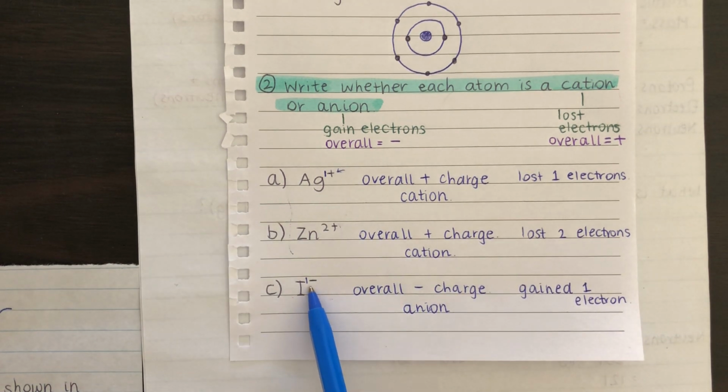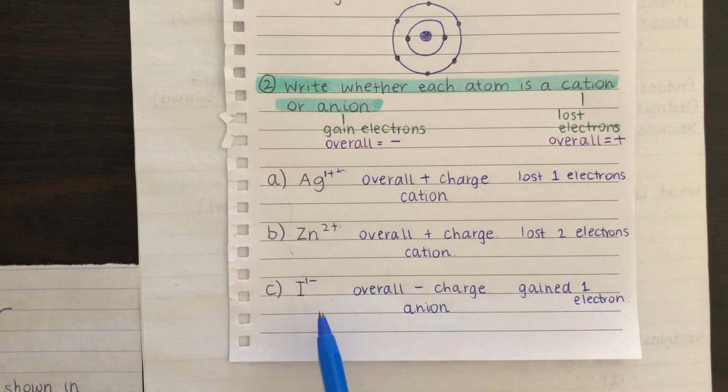So we would now call this iodide, not iodine. Okay, generally you can conclude that metals form cations and non-metals form anions.